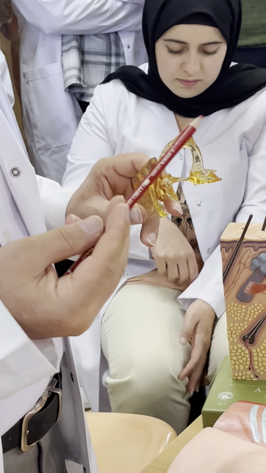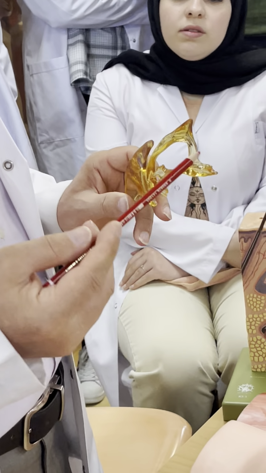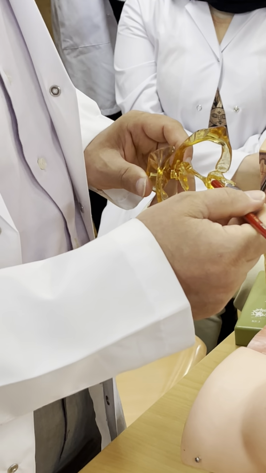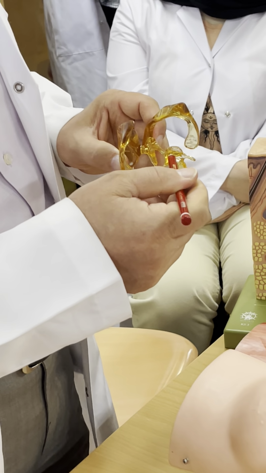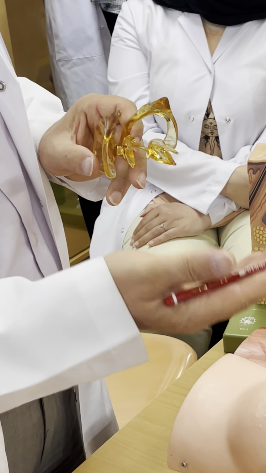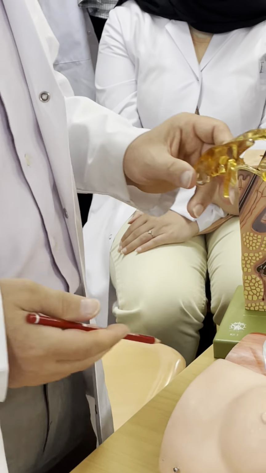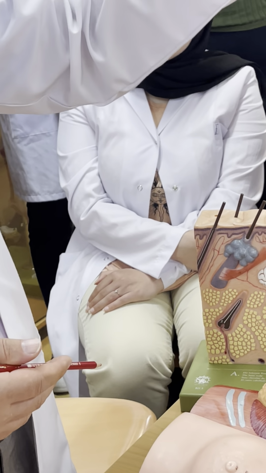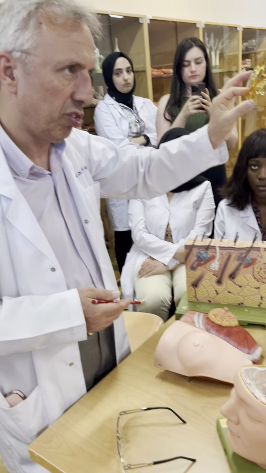Through these apertures, cerebrospinal fluid drains into the subarachnoid space. We have questions about these ventricles and their connections.